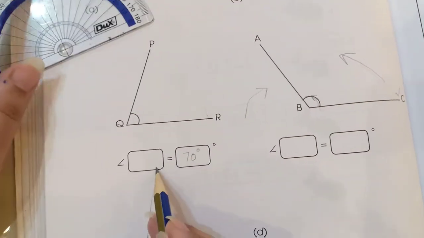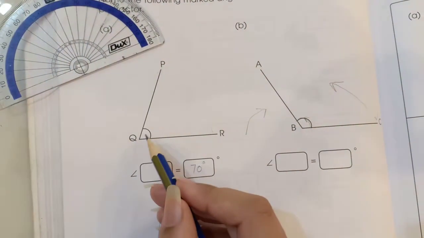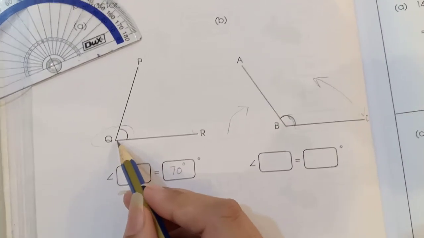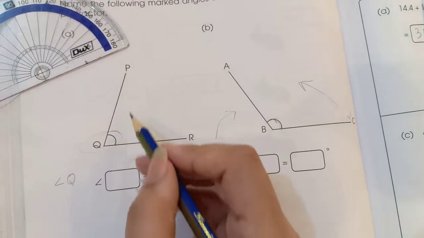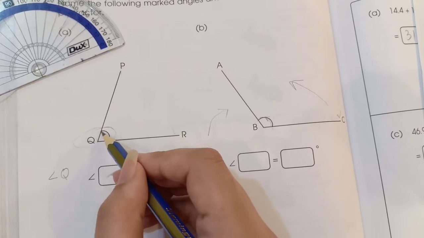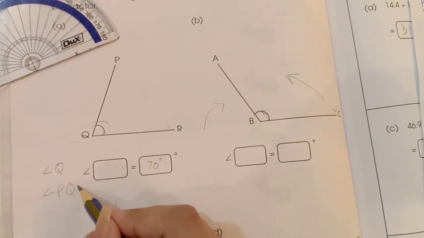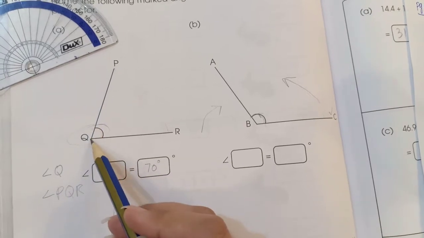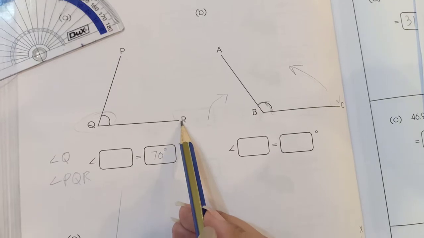So now we have to name the angle as well. How to name the angle? We can either write the alphabet for the name of the angle which is at the meeting point. We can write angle Q, or we can write angle PQR. The point at which the angle is formed must be in the center. Angle PQR. We will always start from the free end of the line: PQR. Free end, then the angle, and the other free end of the angle.